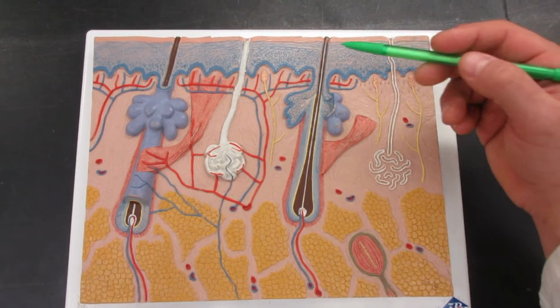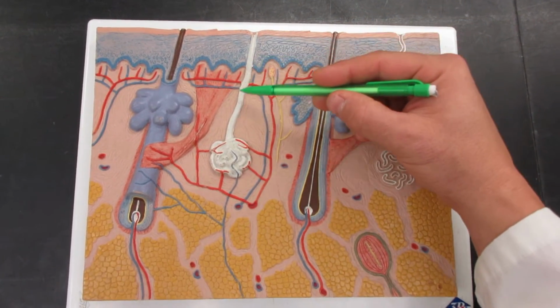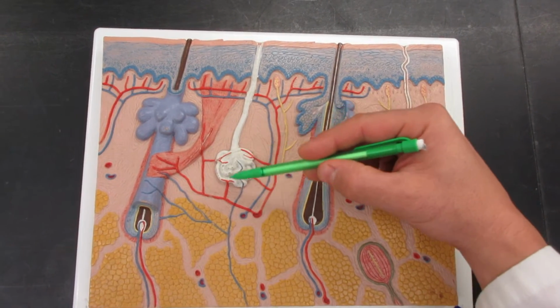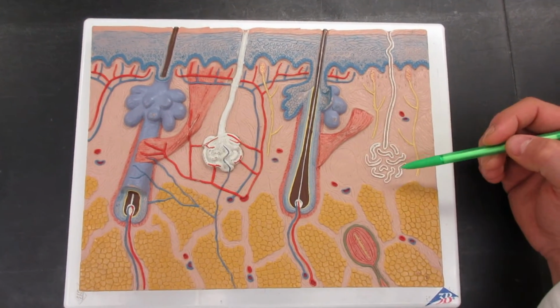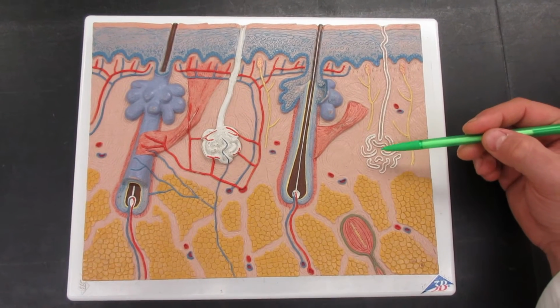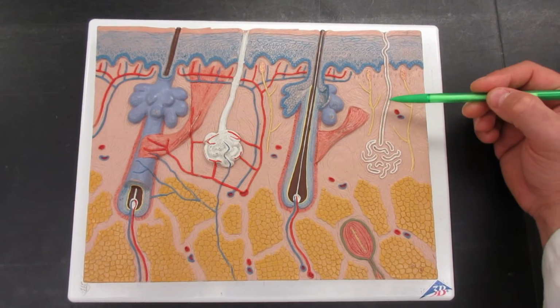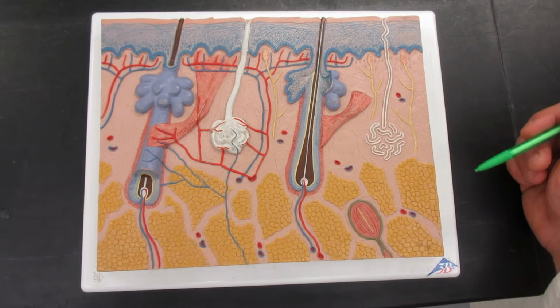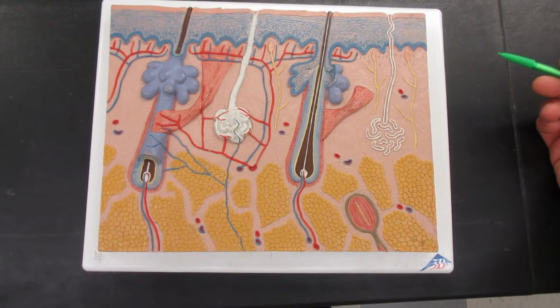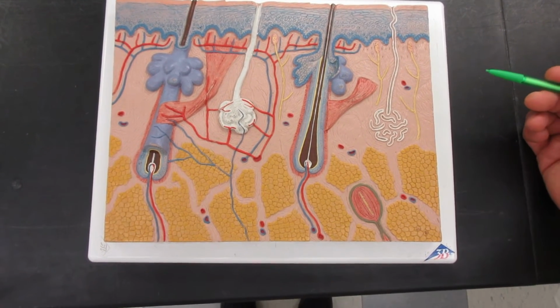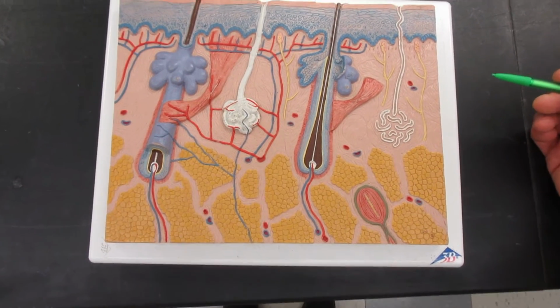Additionally, you can see other glands. This is a sweat gland, also known as a sudoriferous gland. This is a general merocrine sweat gland. This is another merocrine sweat gland that's cut open, so you can see inside the duct as it leads to the surface. Another model might show you the apocrine sweat gland, and those are found in special regions of the body, such as the axillary region.